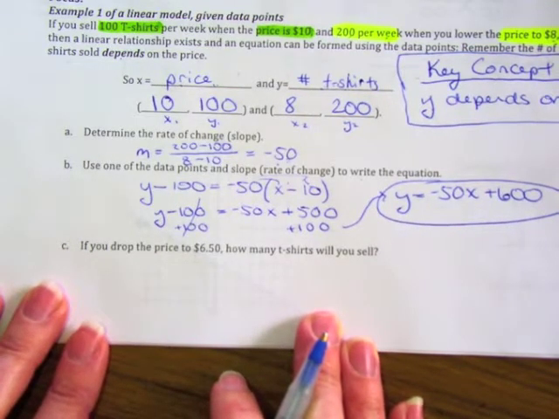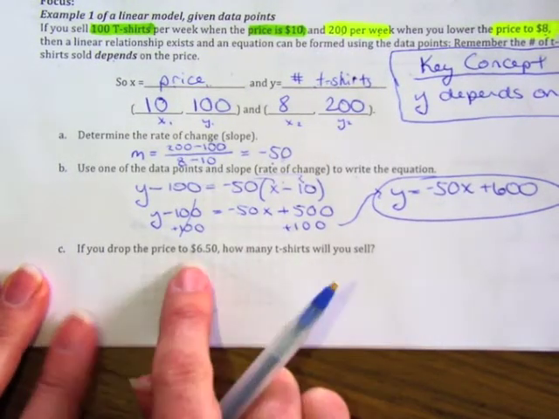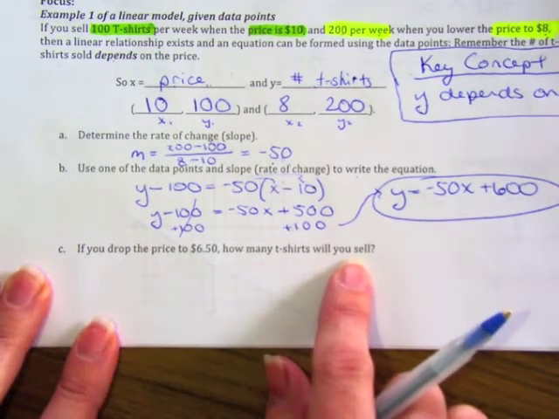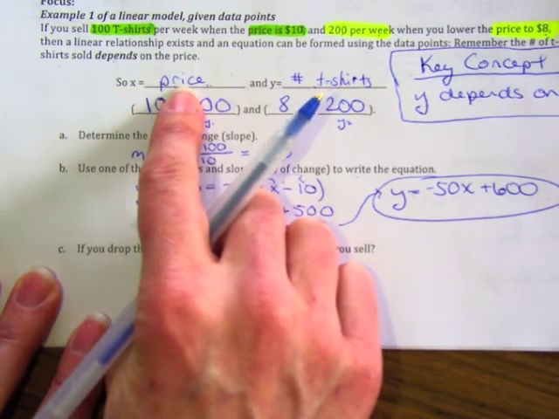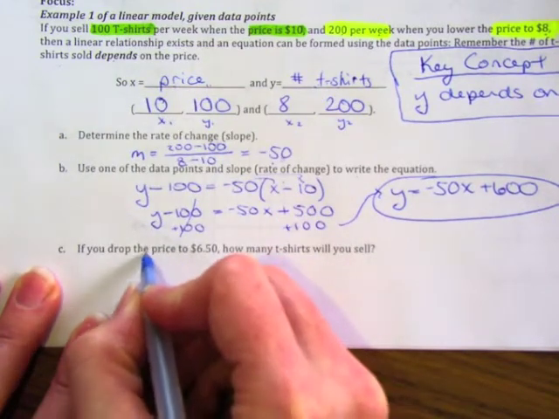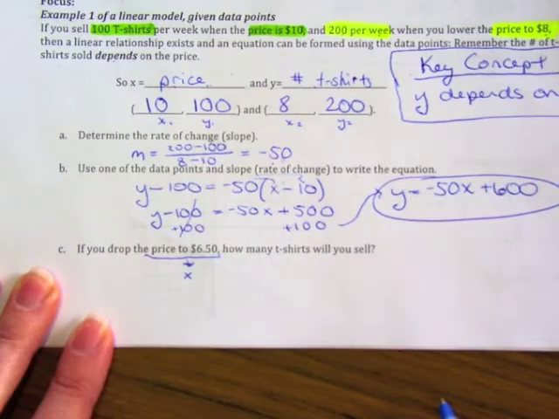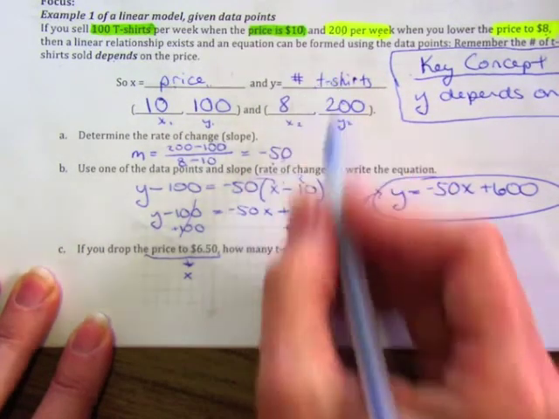Now we're going to answer a question in relationship to this particular scenario. It says if you drop the price to $6.50, how many t-shirts will you sell? Well, we need to be careful about what each variable represents. If we go back, x is our price. So here, this price is our x. We want to know how many t-shirts, that's our unknown, and number of t-shirts is our y.